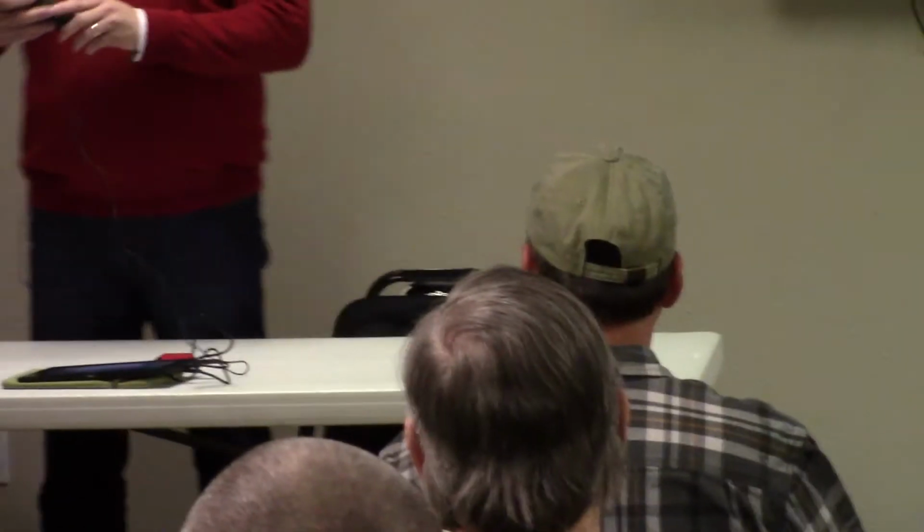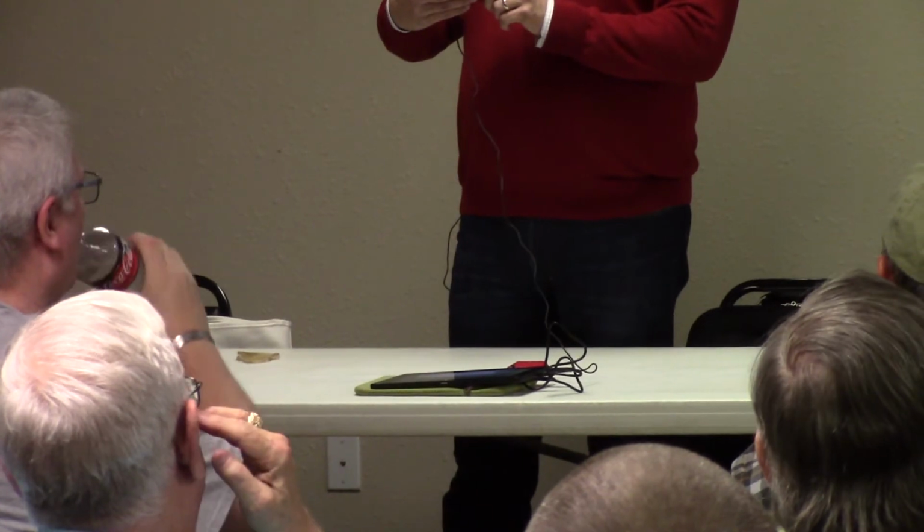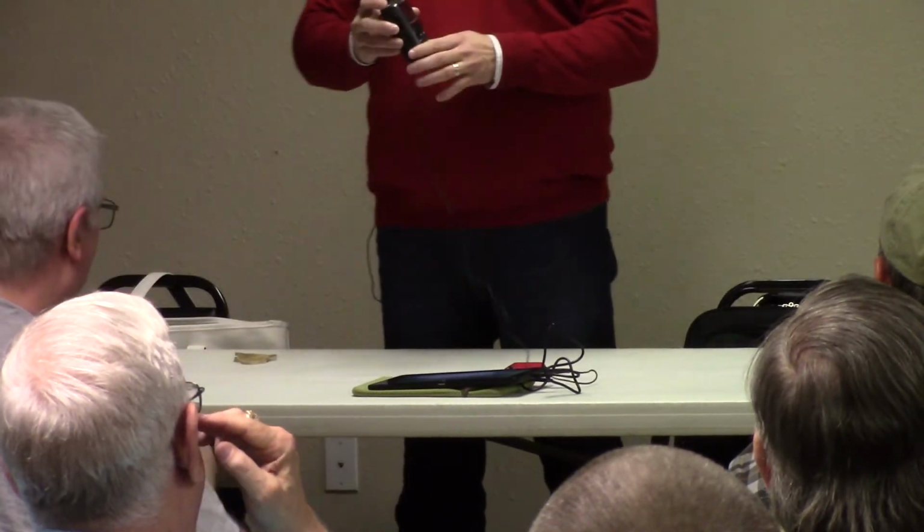And of course, this is just a mag mount. Over here, this is a Kenwood THD72. This is the older model. It has a TNC built in. And I just have a Winbook tablet here.